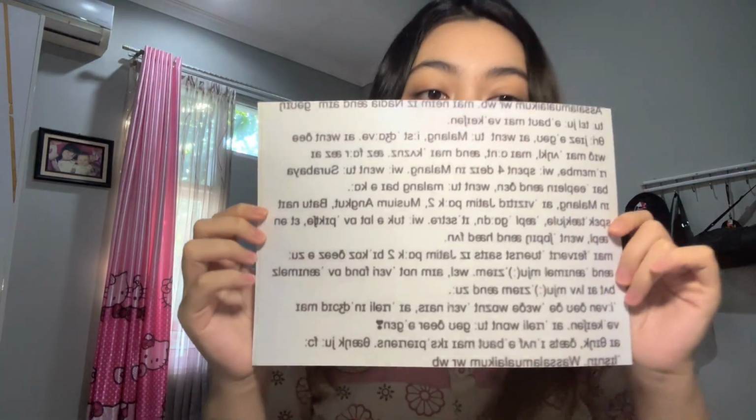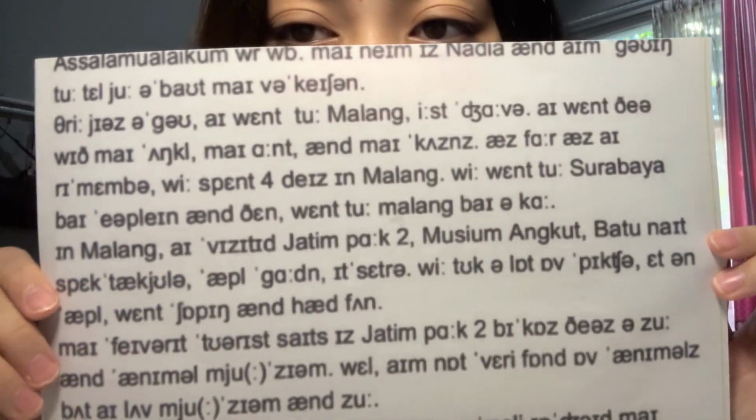Hi, good afternoon, everyone. So, in this exercise, Mr. Fitra has given us works to pronounce. I printed it out, so I'm going to read it. So, let's give it a try.